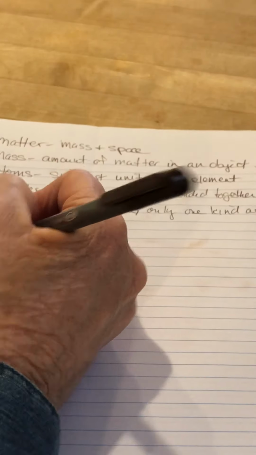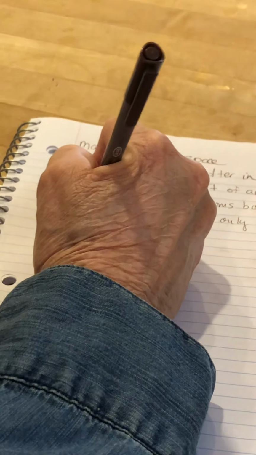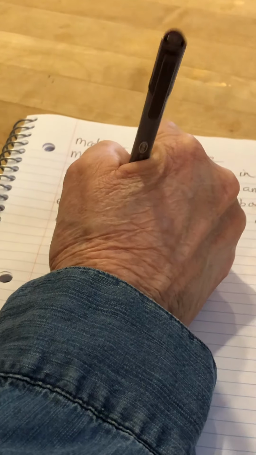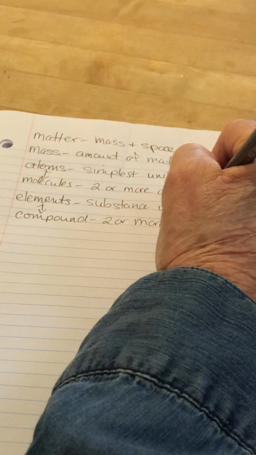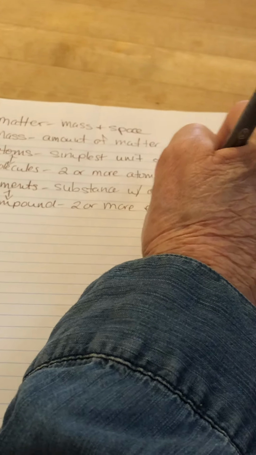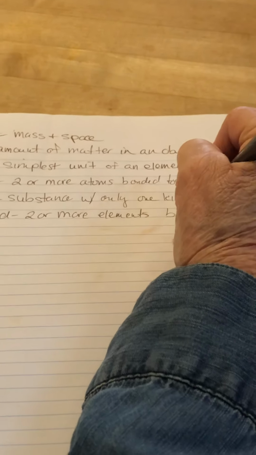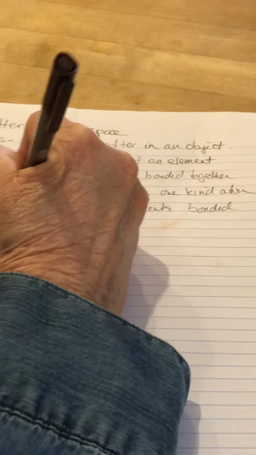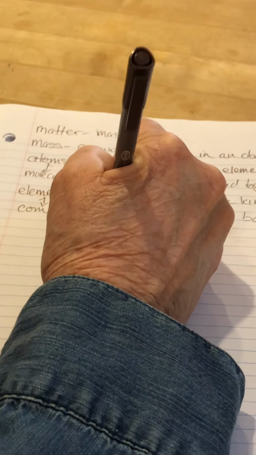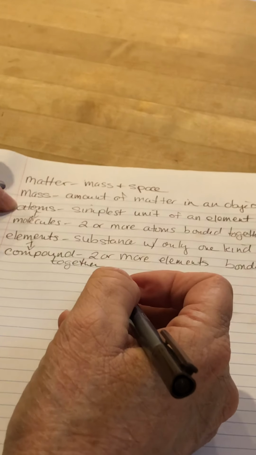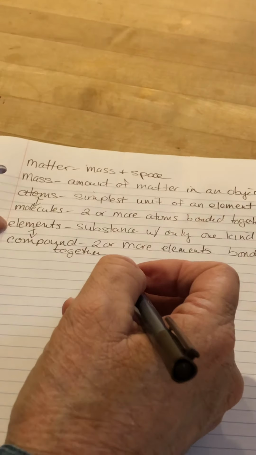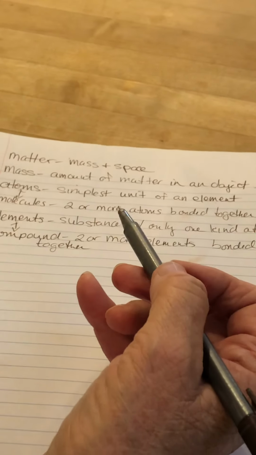And a compound is related to an element in much the same way an atom is related to a molecule. And a compound is two or more elements bonded together. Okay, so we've got atoms and molecules, a single thing and multiple. Elements are a single kind of atom, and compounds are multiple kinds of atoms.